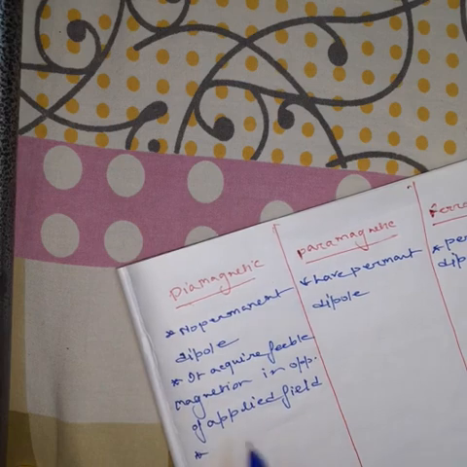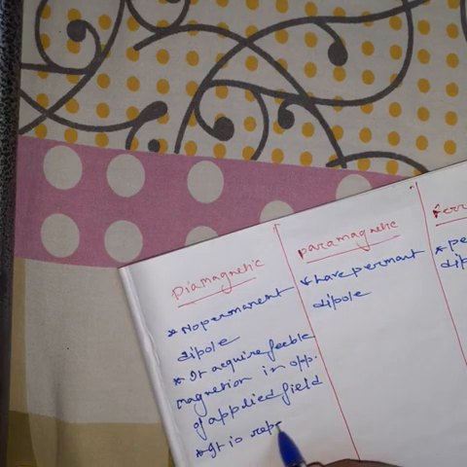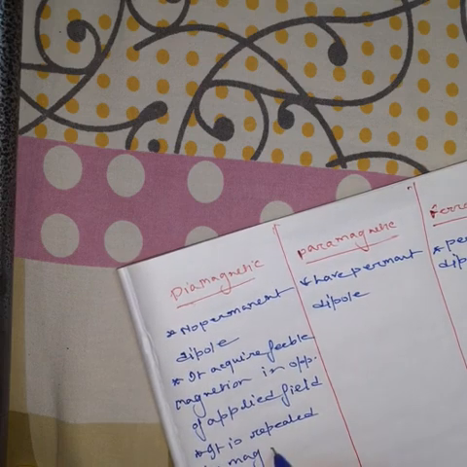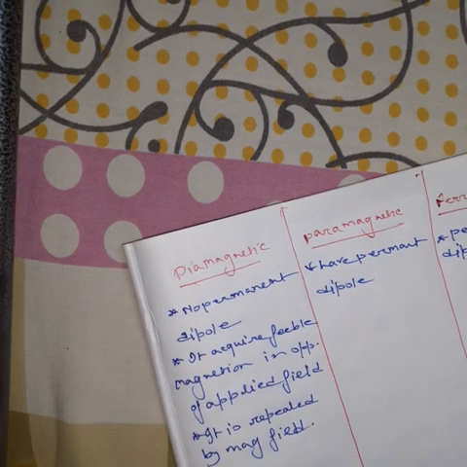And due to this, it is repelled by the magnetic field. That means it will be moving opposite to the magnetic field.